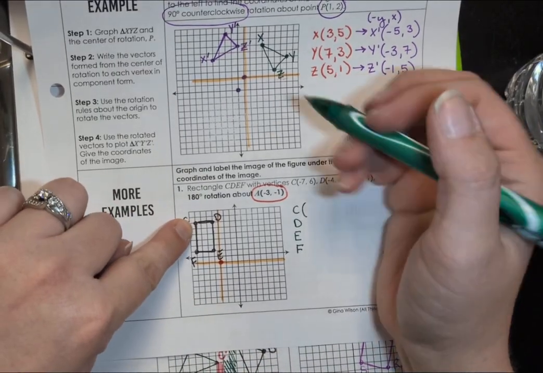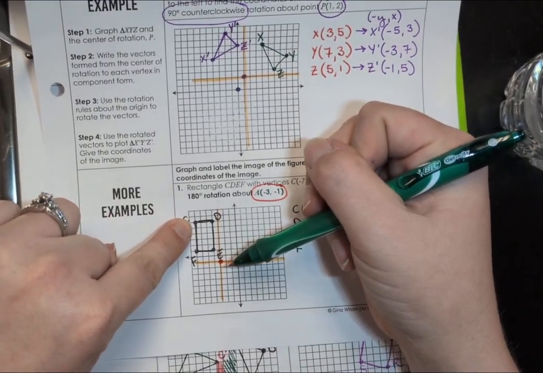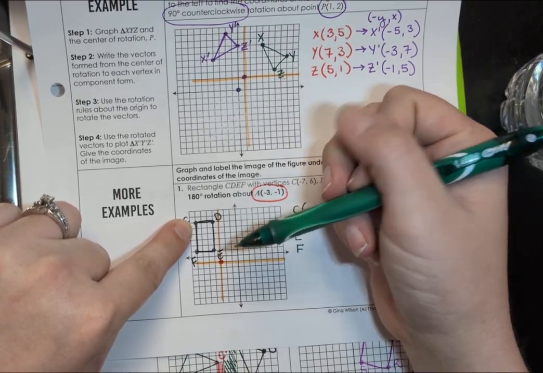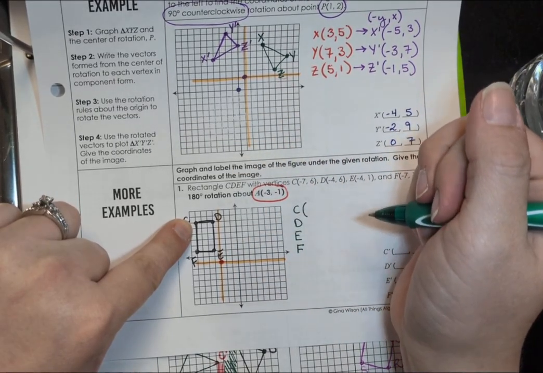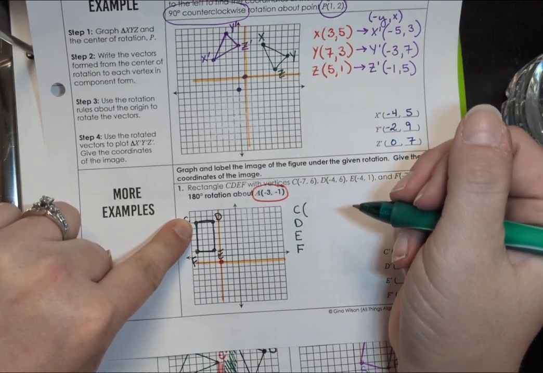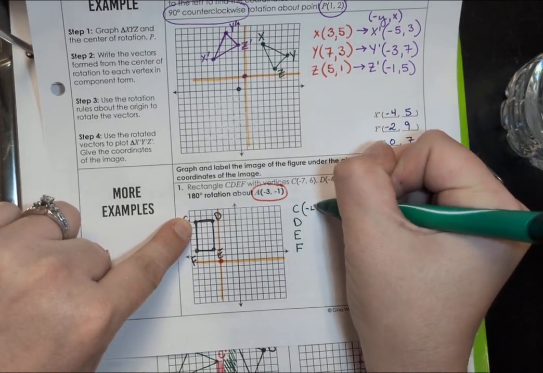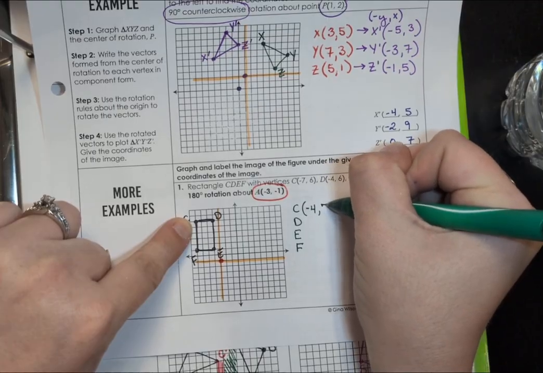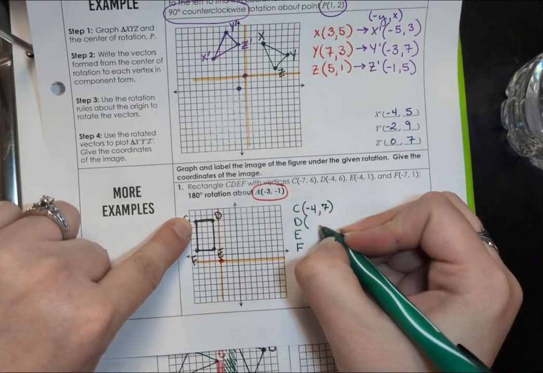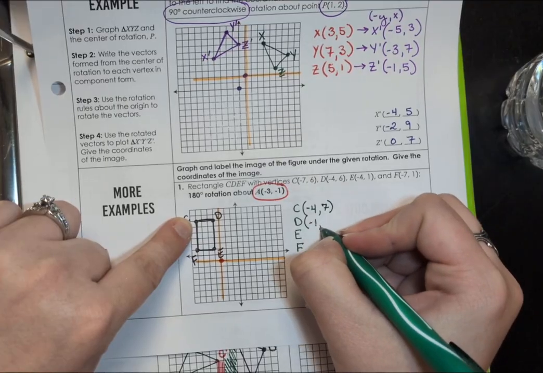So where is this C in relation to this new origin? -4 and what? Yeah, -4 and 7. Good. -1 and 7.